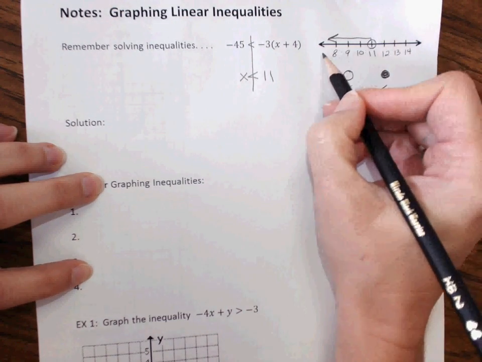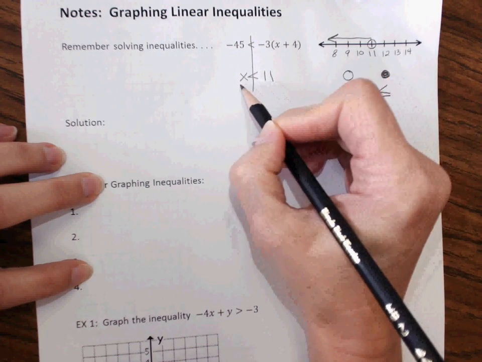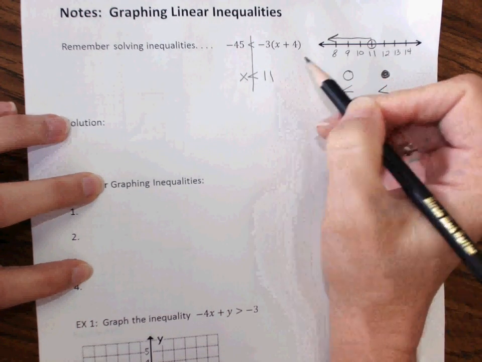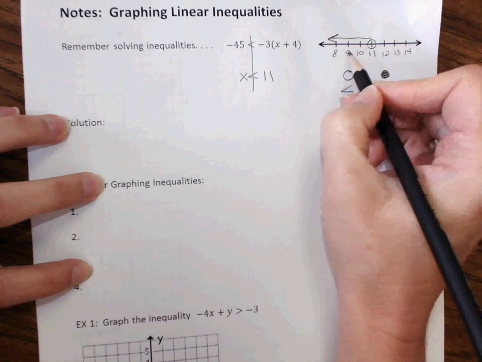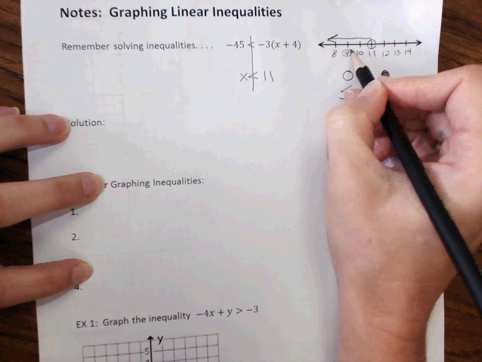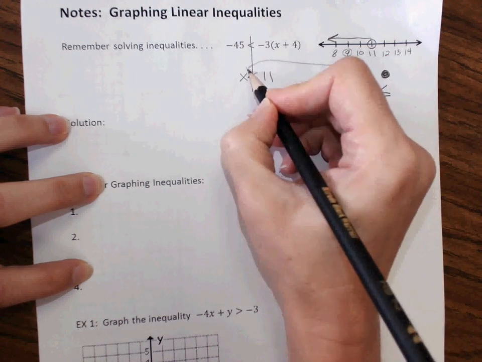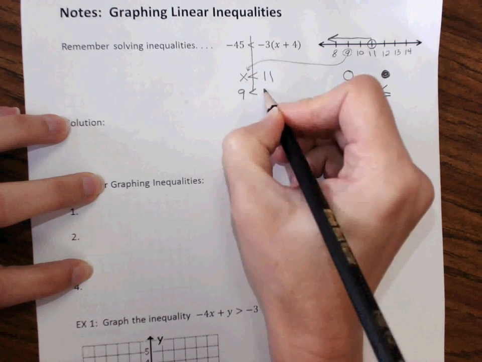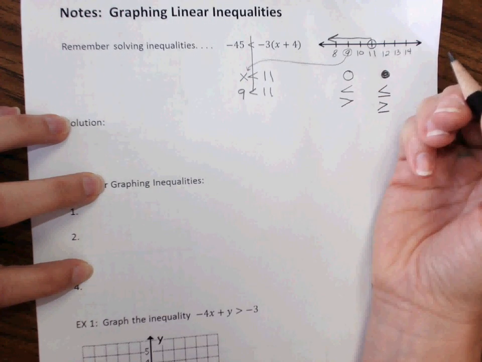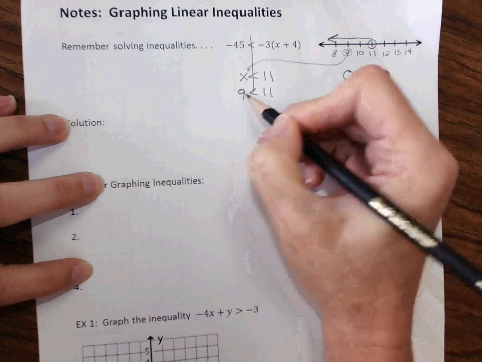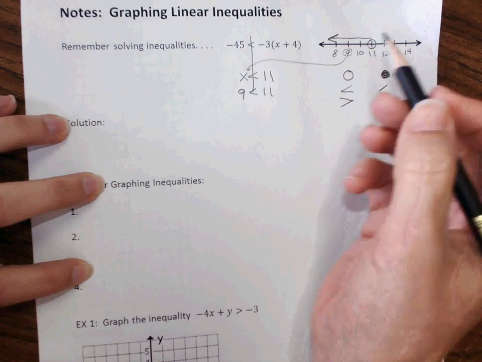So any number to the left, if I plug that into this inequality, it should make this inequality true. So let's try it. Let's try one. So anywhere over here, if I pick the number 9, and I plug that in for my x, 9 is less than 11. Is that true? Yes, it is true. So therefore 9 is a solution. So we graphed it correctly.